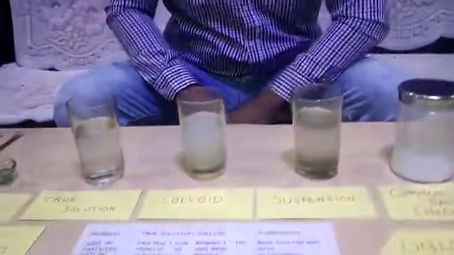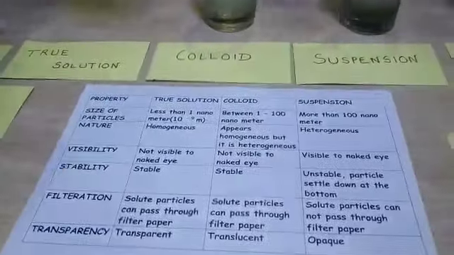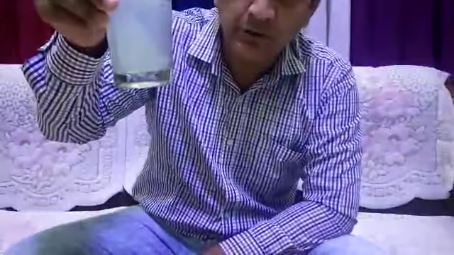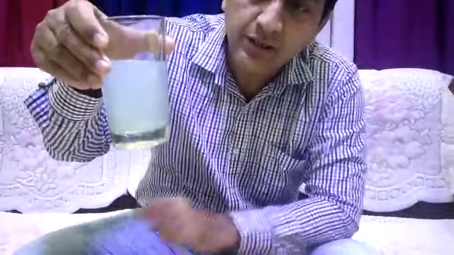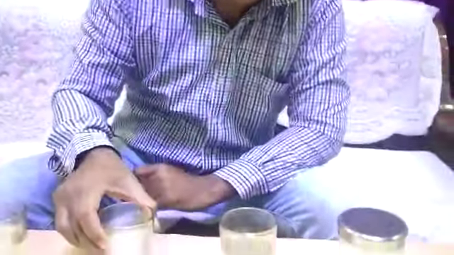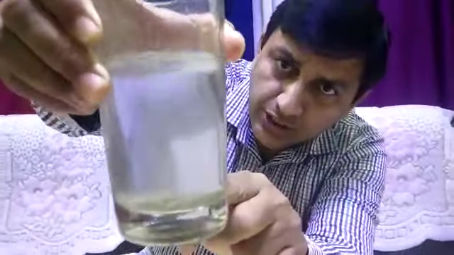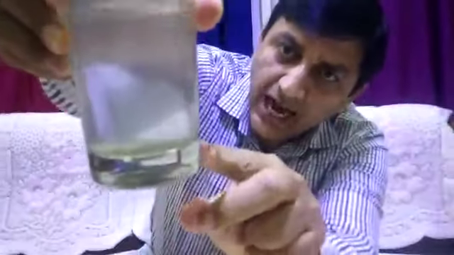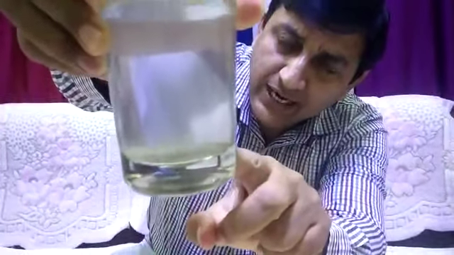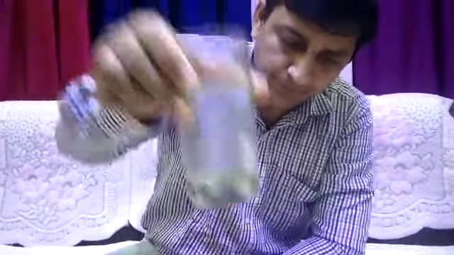Now, moving forward, let's check the stability of the three solutions prepared over here. This is quite stable. You don't see the salt settling down at the bottom. Similarly, the colloid is also stable. No separation boundary can be seen and it is thoroughly mixed. And the last one is suspension. You can clearly see there is a separation boundary and the particles of sand have settled down at the bottom. So it is not stable, it is unstable.